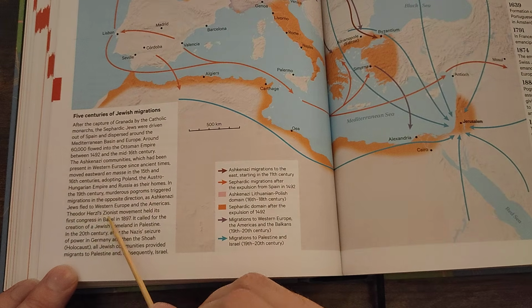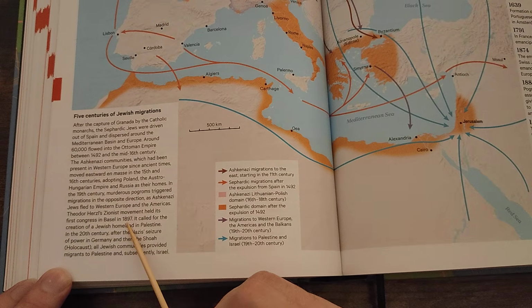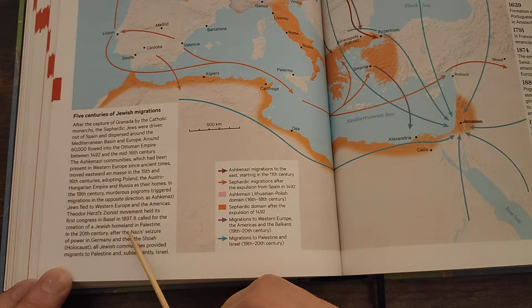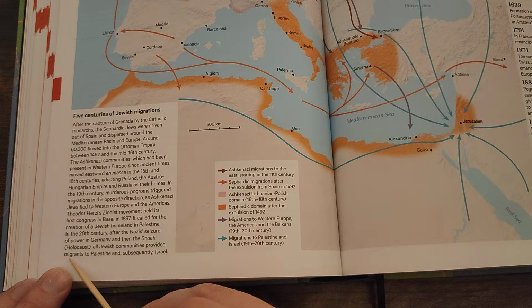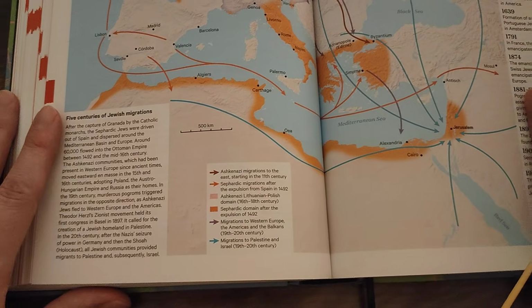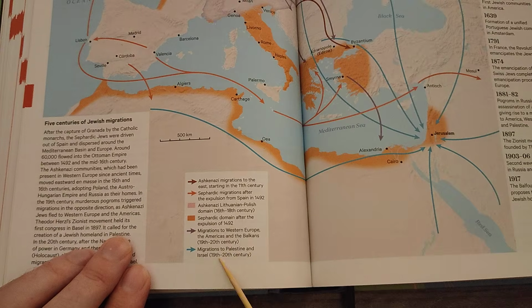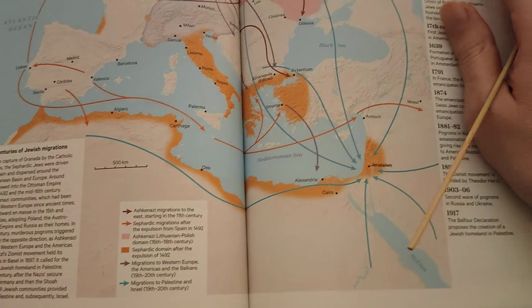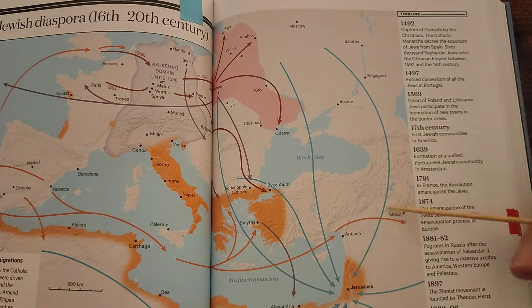And Theodor Herzl's Zionist movement held its first Congress in Basel in 1847. It called for the creation of a Jewish homeland in Palestine. In the 20th century, after the Nazi seizure of power in Germany and then the Shoah, Holocaust, all Jewish communities provided migrants to Palestine and, subsequently, Israel. So you can see that the blue is the migrations to Palestine and Israel between the 19th and 20th centuries. And they're coming from here, Moscow, so this is Russia.